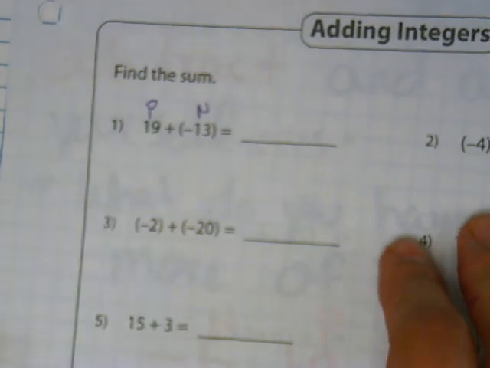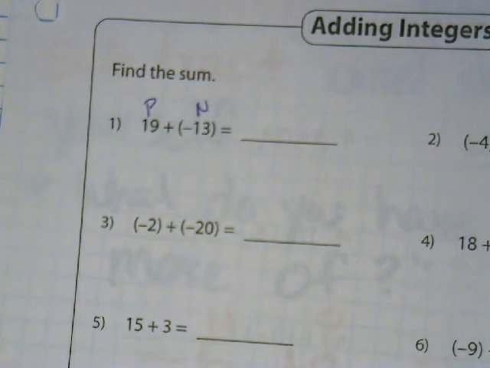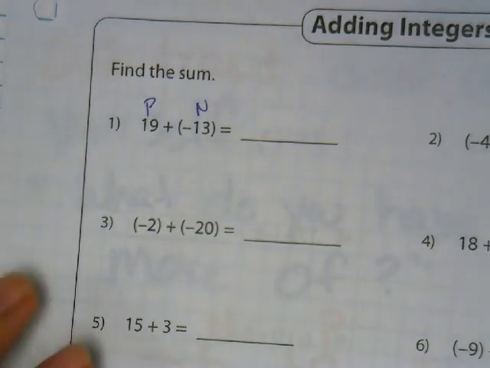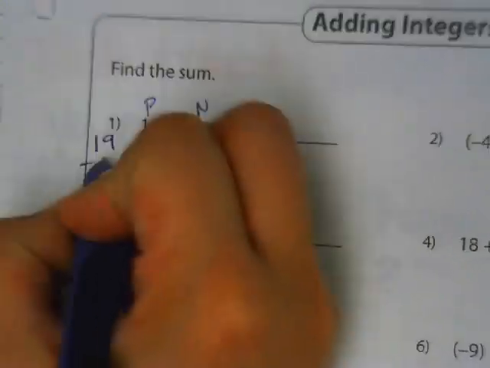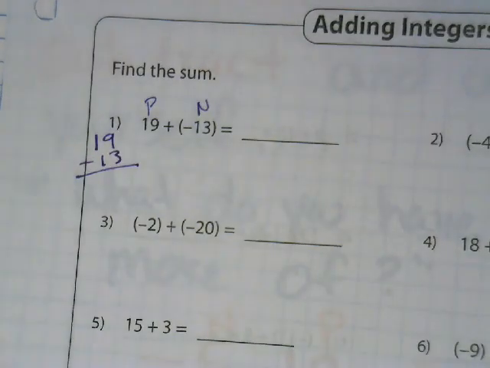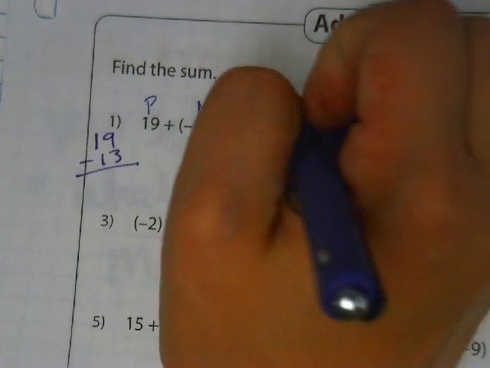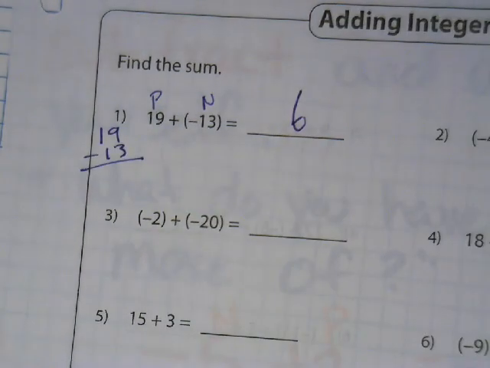I wrote a P for positive, N for negative. So they're different. What do I do when they're different? Subtract. You can go on the side or you can do it in your head. If you can't, you're going to go on the side. Use your fingers. We subtract. What did I just say? Did anybody listen? The answer is 6. Is it positive or negative? Positive. You have more positives than negatives.